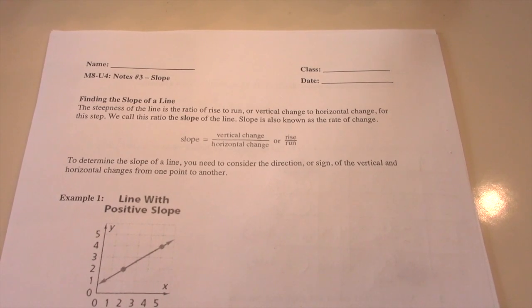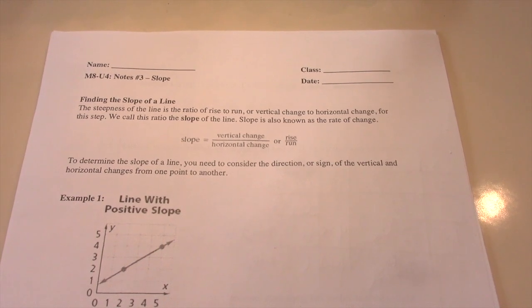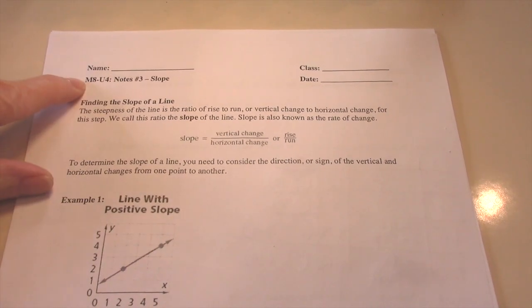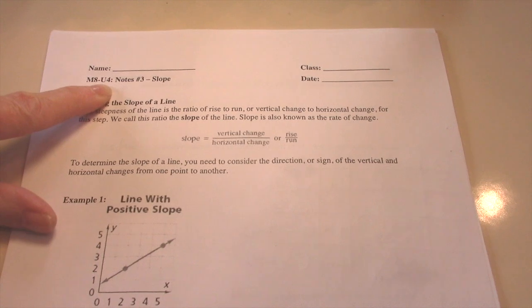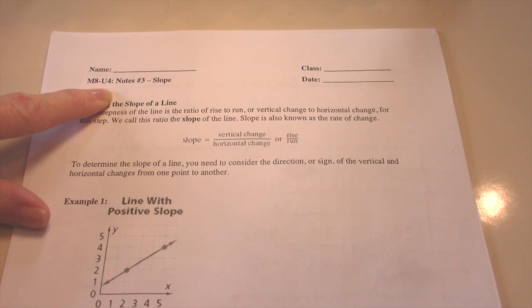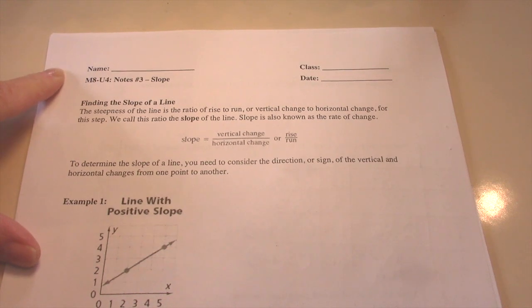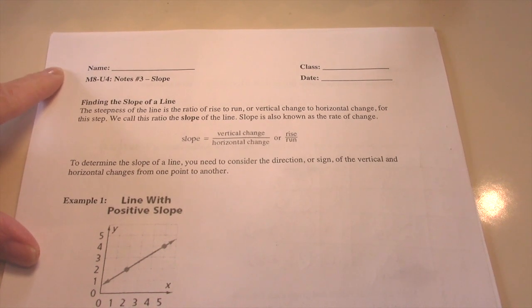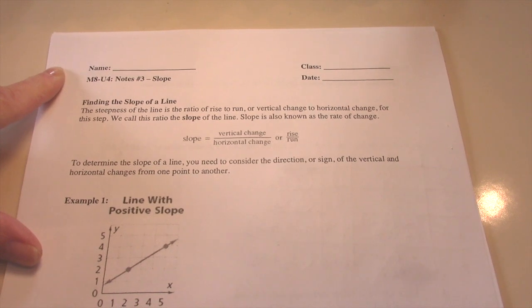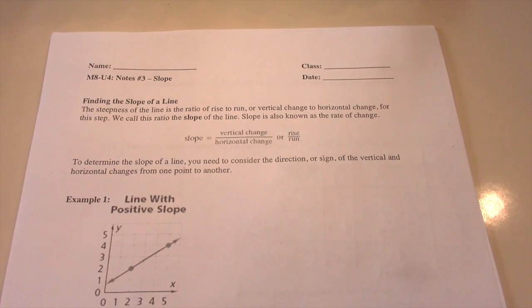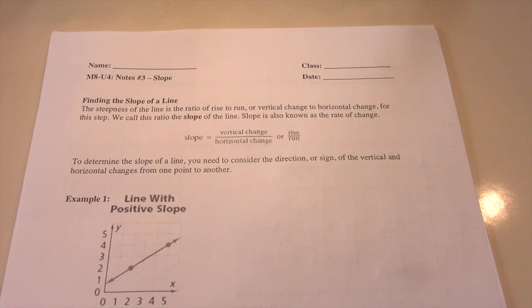New lesson on slope. So find your page that's labeled Math 8, Unit 4, Notes 3, Slope. Really, really, really important lesson. Okay, now we're getting into the real meat and potatoes of linear functions or linear equations. The two previous lessons were more or less introductions of the different types of functions, but for 8th grade's purposes, it is mostly linear functions, which we're going to do now.